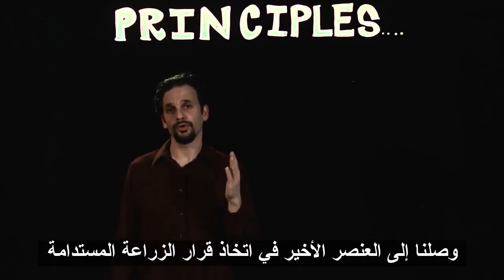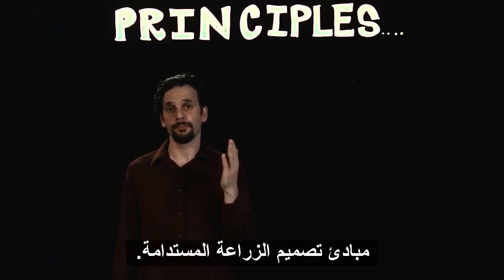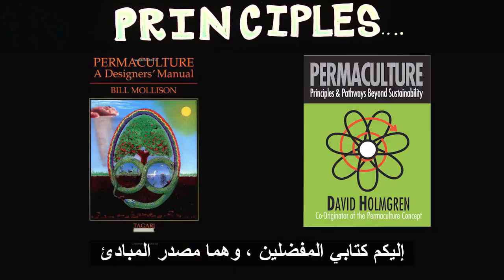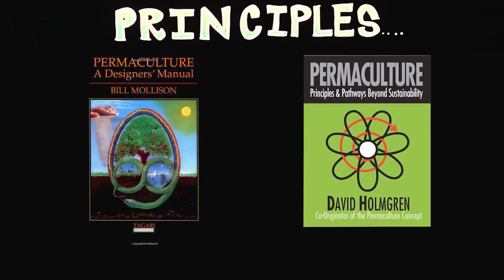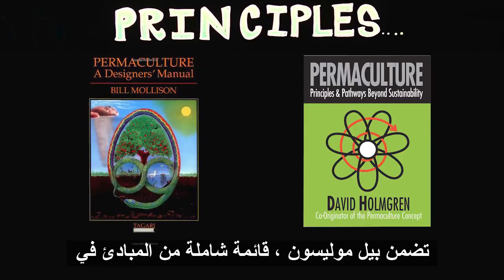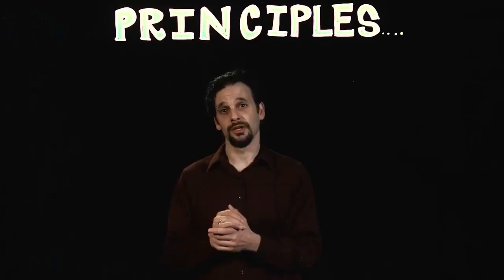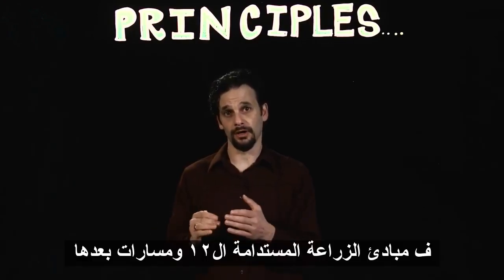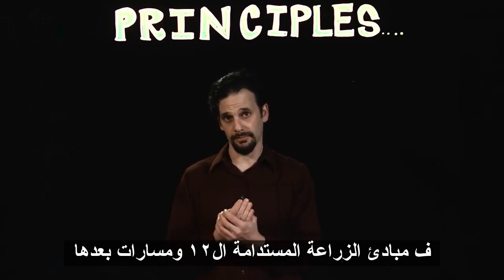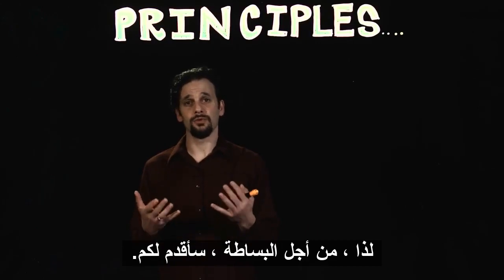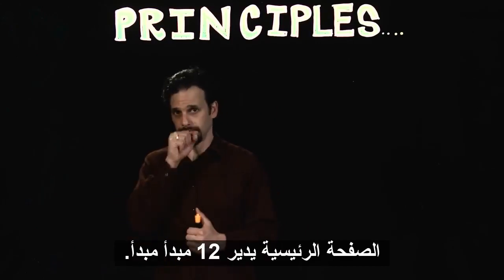Element of the permaculture decision-making matrix, the Permaculture Design Principles. Here are my two favorite books, which are the source of the principles. Bill Mollison included a comprehensive list of principles in the Permaculture Designer's Manual. And later on, David Holmgren consolidated and repackaged the principles into 12 in his book, Permaculture Principles and Pathways Beyond Sustainability. So for simplicity's sake, I'll present to you Holmgren's 12 principles.